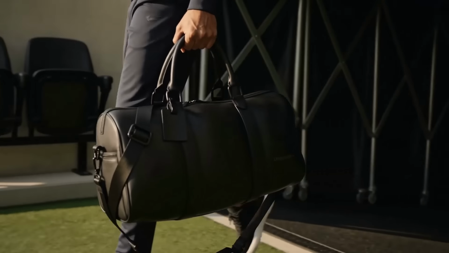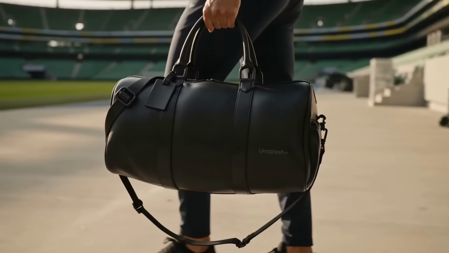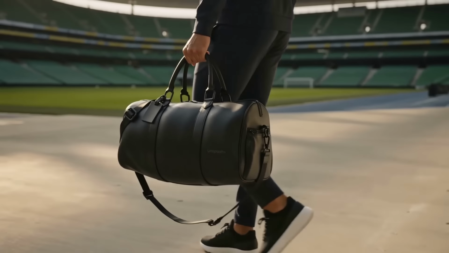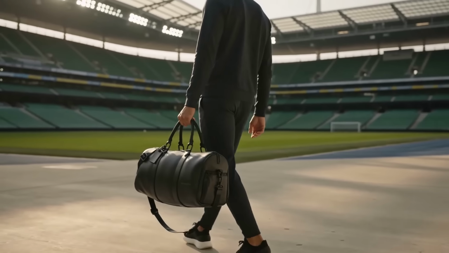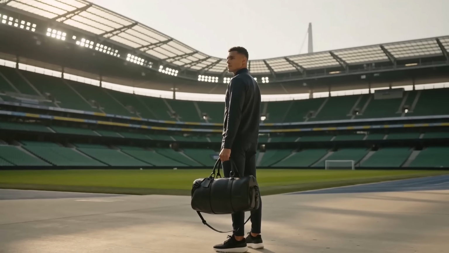Look at this finish, the structure, the stitching, pure boardroom confidence. A full suit jacket fits easily, and there's still space for everything else you need. The structured build keeps its shape, and it carries like a leader walks into a room. If you want to elevate your professional image, add this to your cart now.